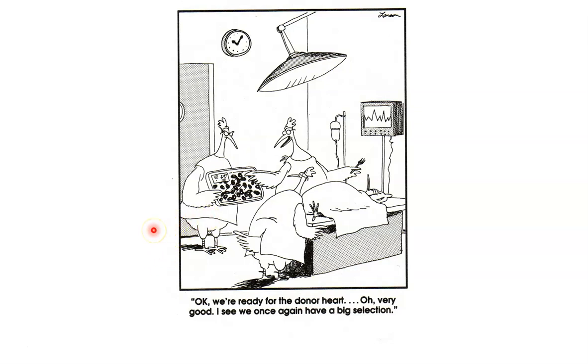So this is just a fun little Far Side here. How easy it is to get some chicken hearts. Not as easy to get some human hearts for donations.